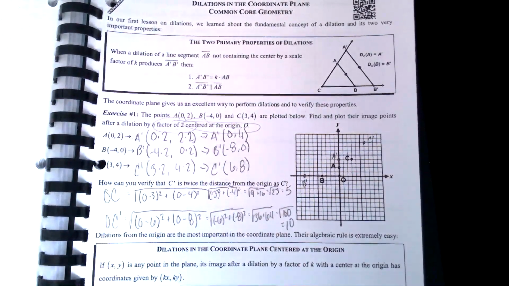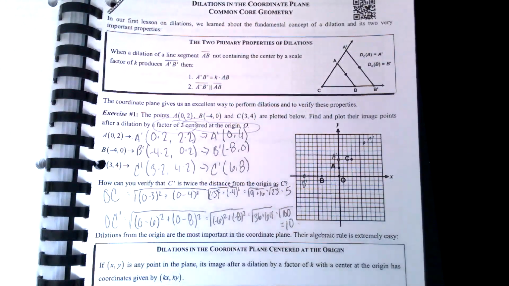So the distance is 10. So 5 is half the length of 10, or 10 is twice the length of 5. So there we go.